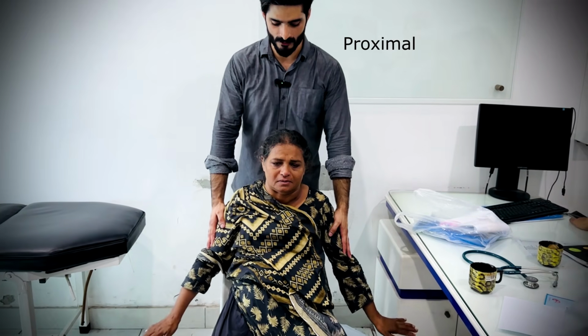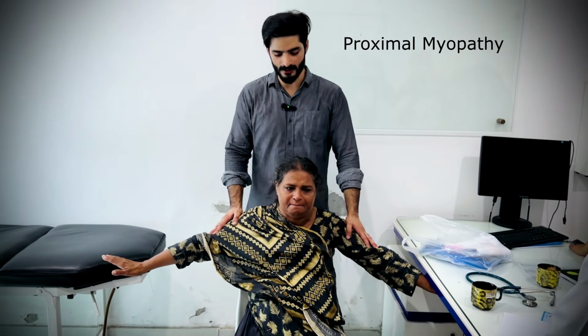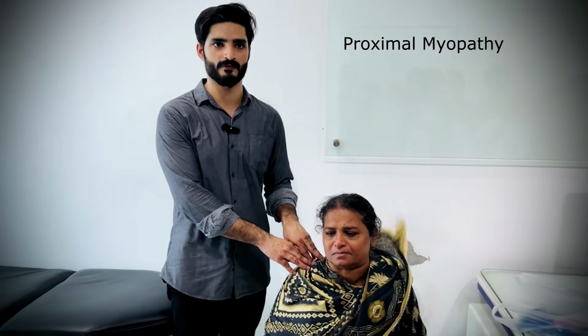Lift up, apply force, okay. In this patient power is 5/5.